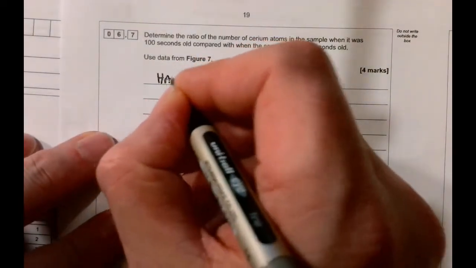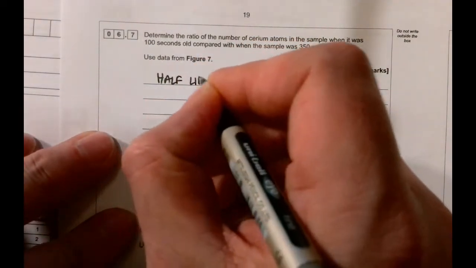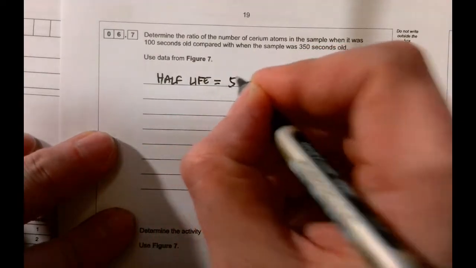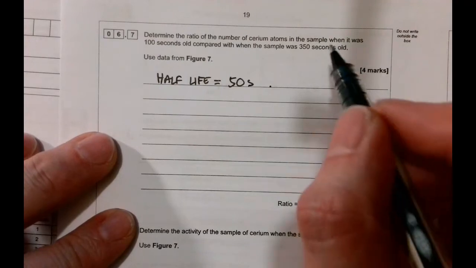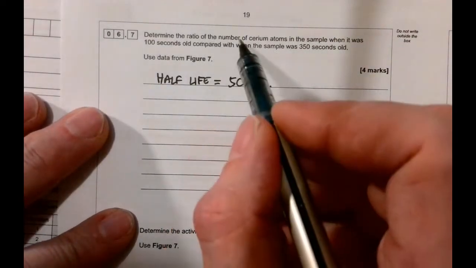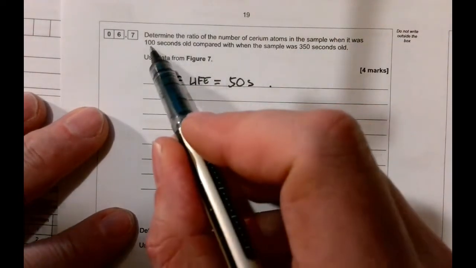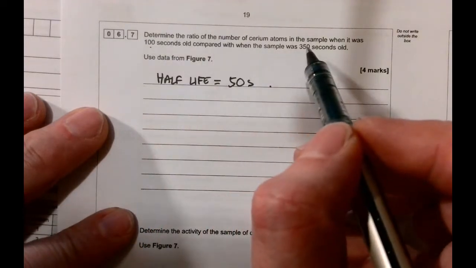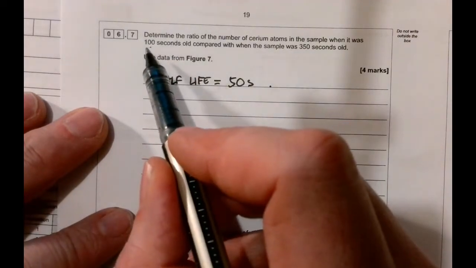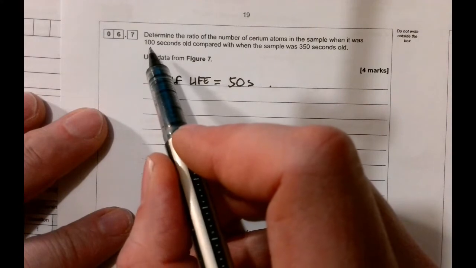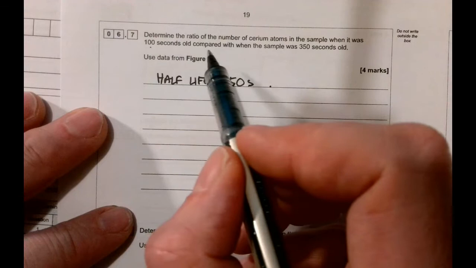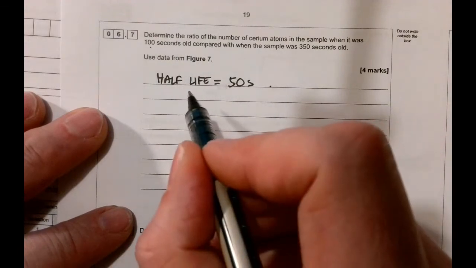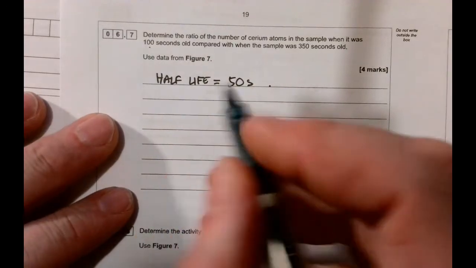So half-life equals 50 seconds. Now it says, what's the ratio of the number of atoms in the sample when it was 100 compared to 350? So at 100 seconds old, there'll be a certain number of atoms there. Then as time goes on, there gets less and less and less. And every half-life that passes, the amount you've got halves.